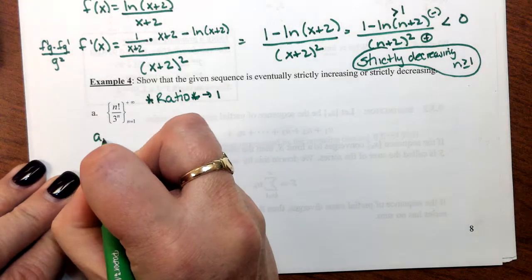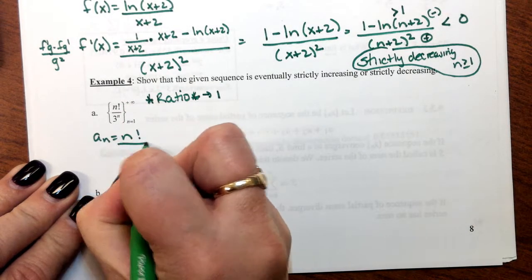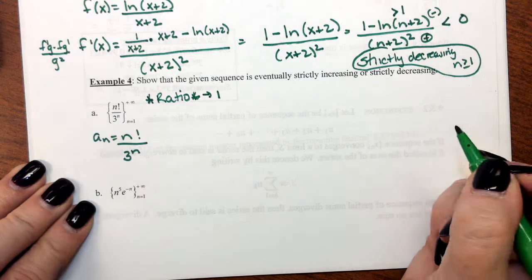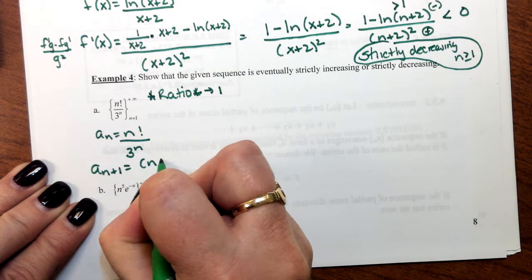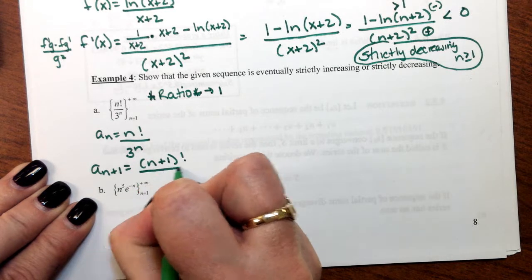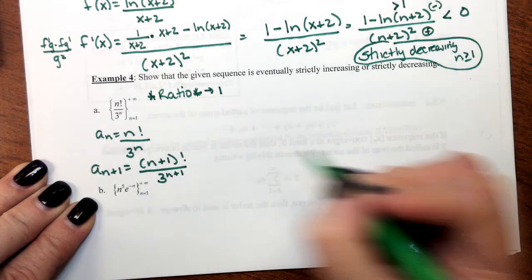So your a sub n is n factorial over 3 to the n. A sub n plus 1 is equal to n plus 1 factorial over 3 to the n plus 1.